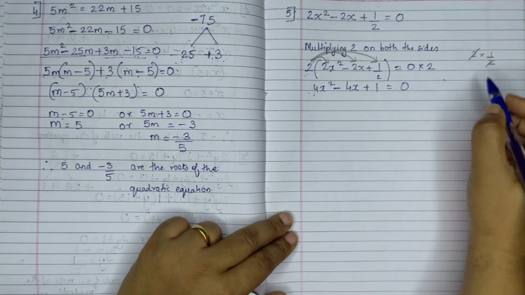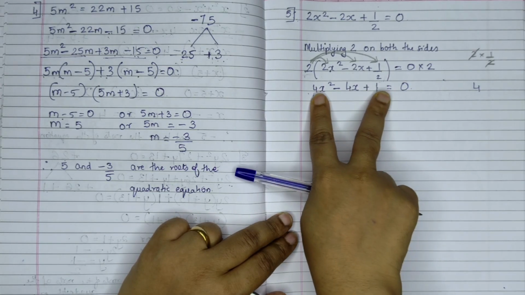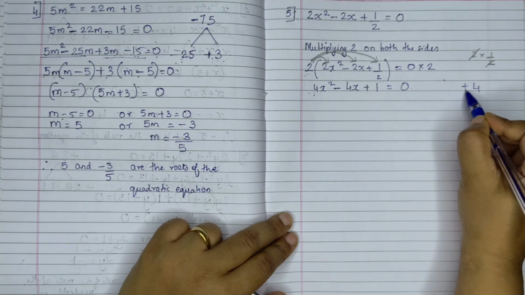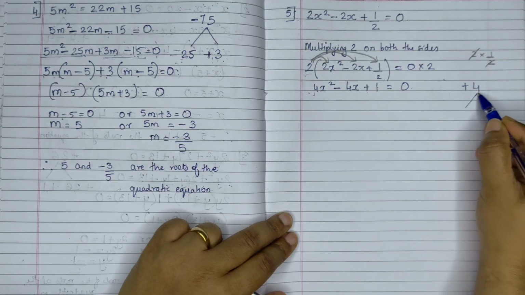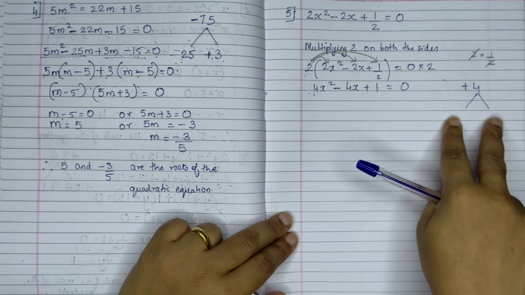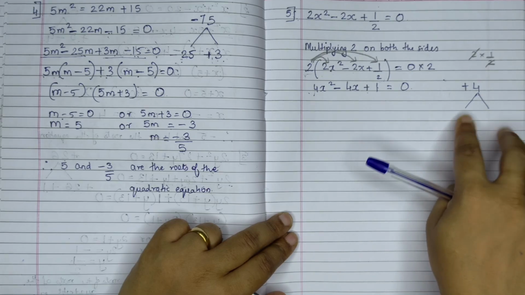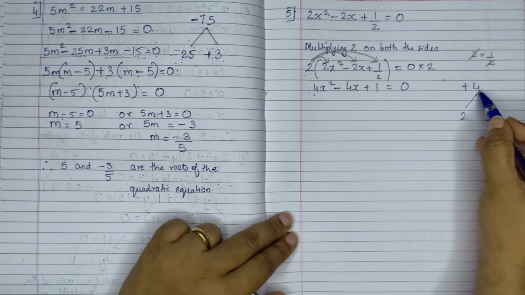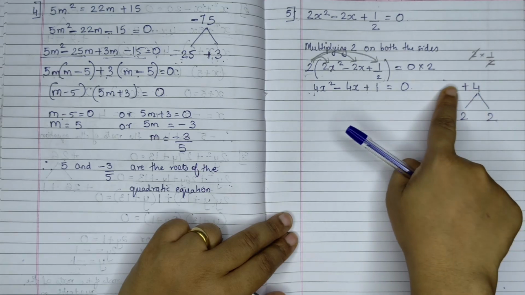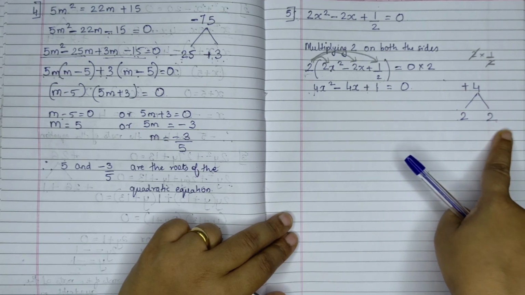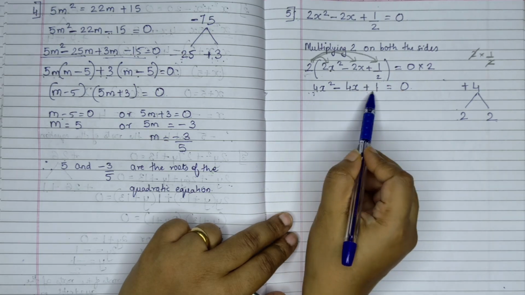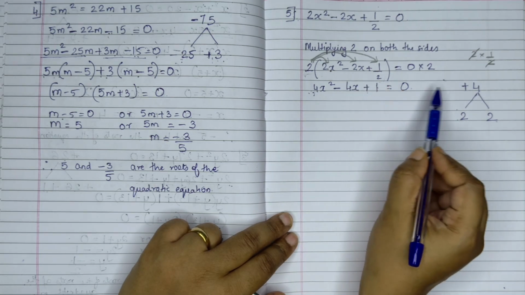See here, 4 ones are 4. We will multiply these two terms first, and there is a plus sign here, so put the plus sign over here. Now see here, how do we get 4? 2 2s are 4, and there is a plus sign here, so 2 plus 2 we get the middle term 4. Understood? First multiply these two, 4 ones are 4, and put this plus sign here.